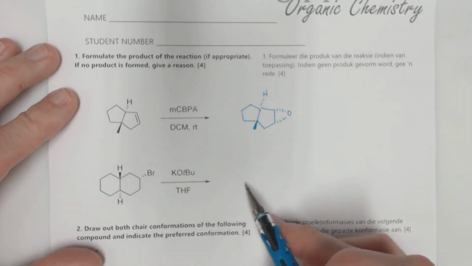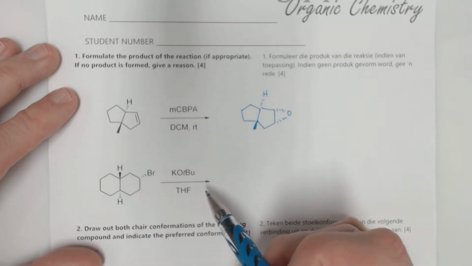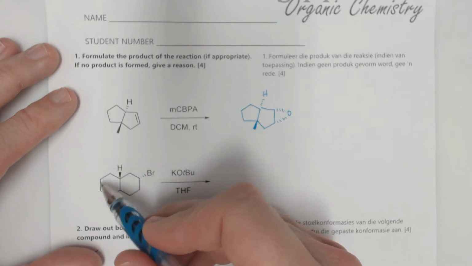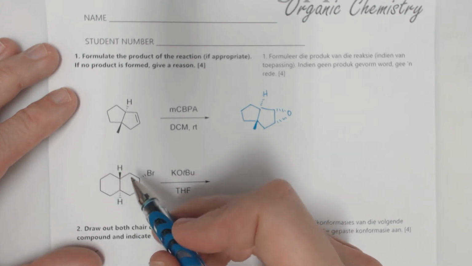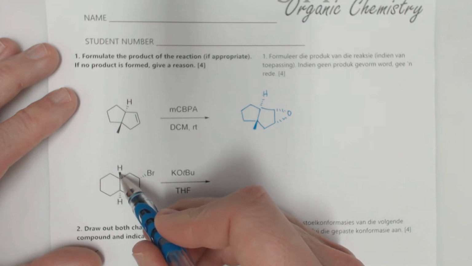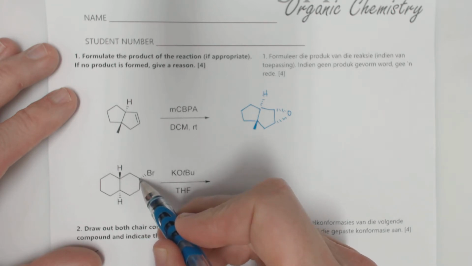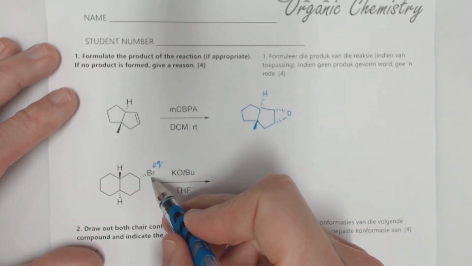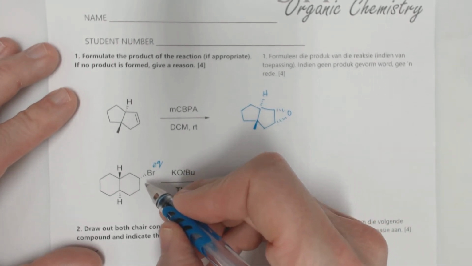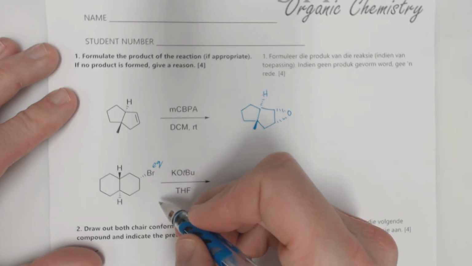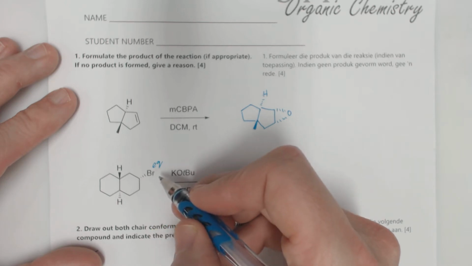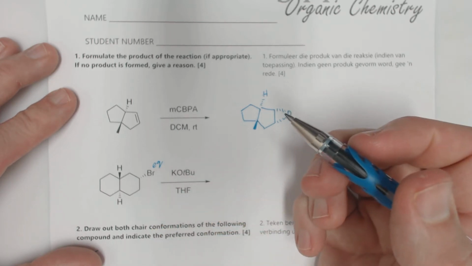The next one is less of a problem. This reaction doesn't go. It can't work because of the trans-diaxial relationship of those two protons on a decalin system. If this is axial up, then this carbon over here, up is axial, so this one is actually equatorial. And because the bromine is equatorial, it needs to be in an axial position in order for an E2 elimination to occur. The proton and the bromine have to be anti-periplanar to each other, and because it's equatorial, it can't ever do that.